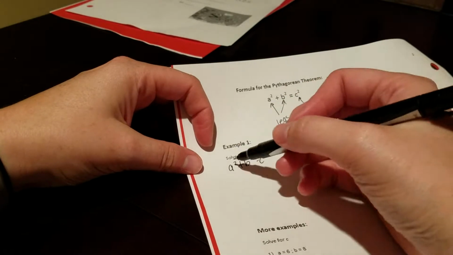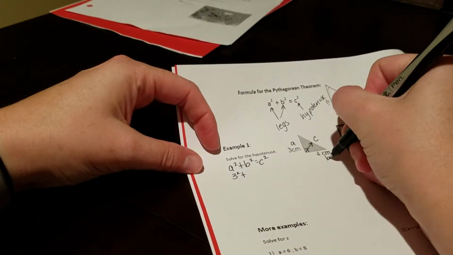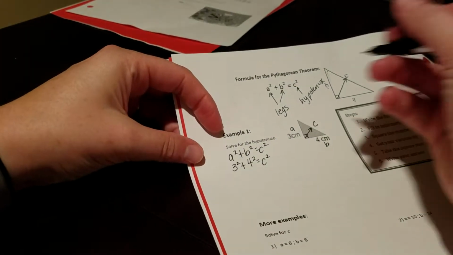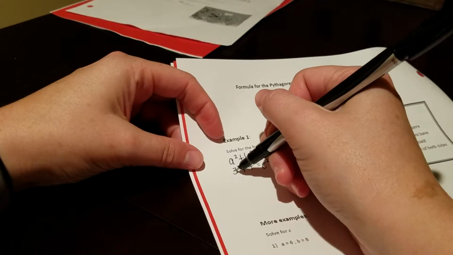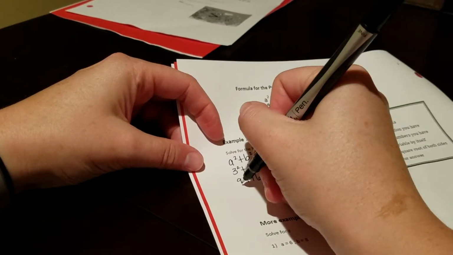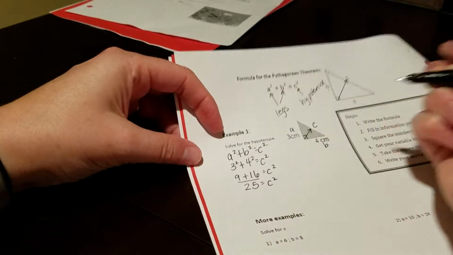And now I actually substitute in place of A, I put a 3. So I have 3 squared plus, in place of B, I put a 4 squared, equals C squared. Go ahead and actually simplify here. So 3 squared is 9, 4 squared is 16. And we can go ahead and actually combine our like terms. So 25 equals C squared.